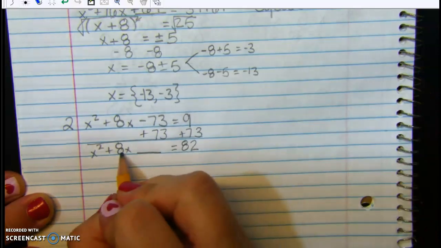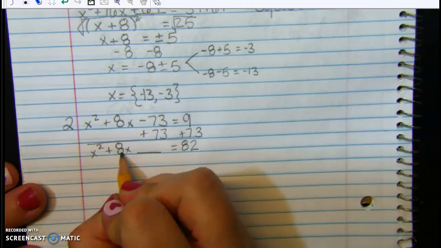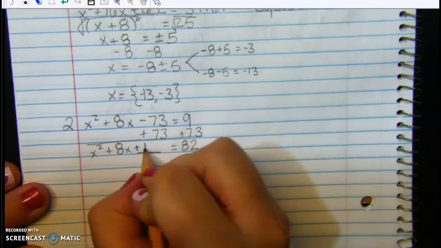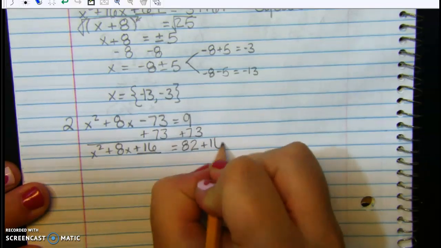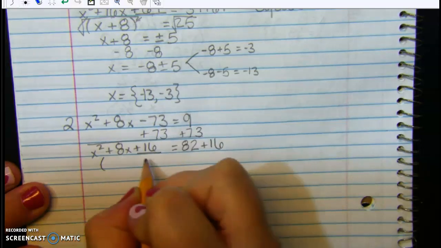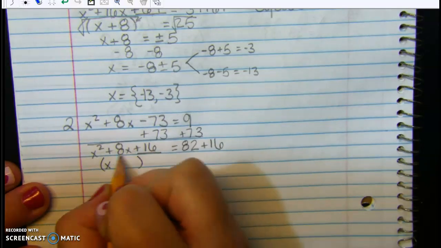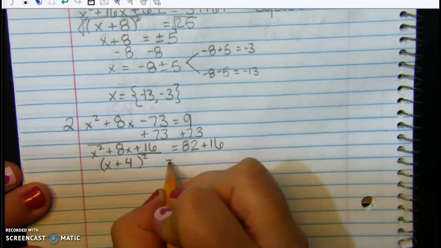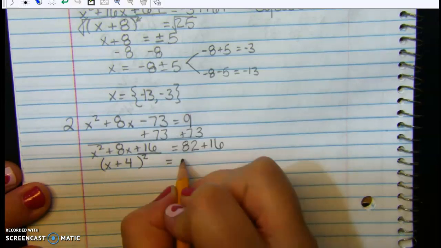All right, so I take this number, I divide it by 2, and then I square it. So divide by 2, you get 4. Square it, you get 16. You better add 16 to both sides. So then this is, remember, your number when you divide it by 2. So I got positive 4 when I divided by 2. So this thing squared equals, this is going to be 98.